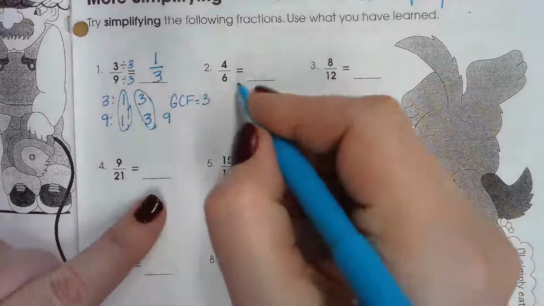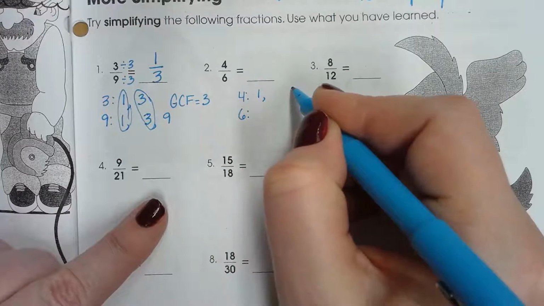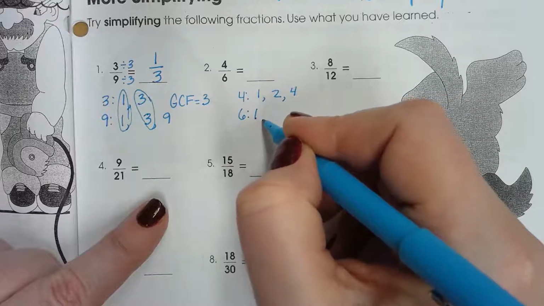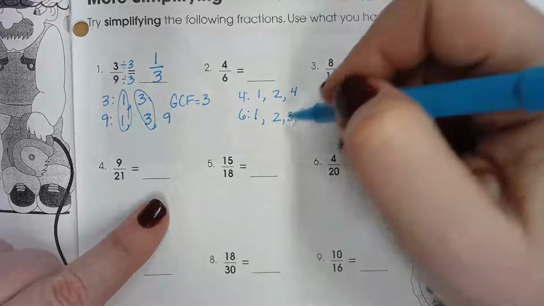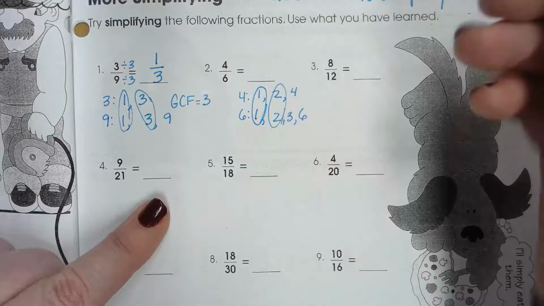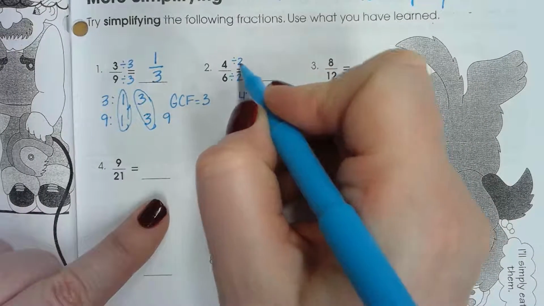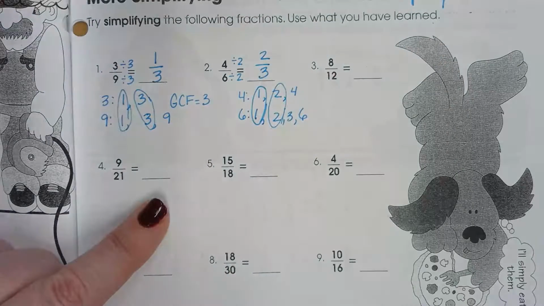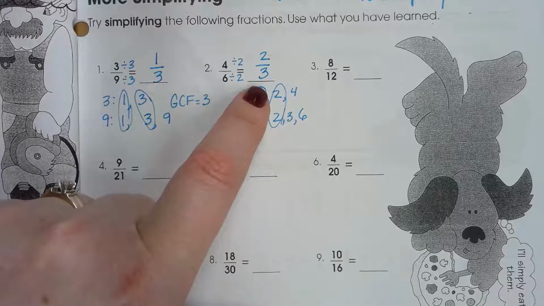Okay. 4/6. Let's try 4 and 6. 1 times 4, 2 times 2. For 6, 1 times 6, 2 times 3. They have a 2 in common and a 1 in common. Let's divide by the biggest, the 2. And 4 divided by 2 is 2. 6 divided by 2 is 3. My simplest form of 4/6 is 2/3.